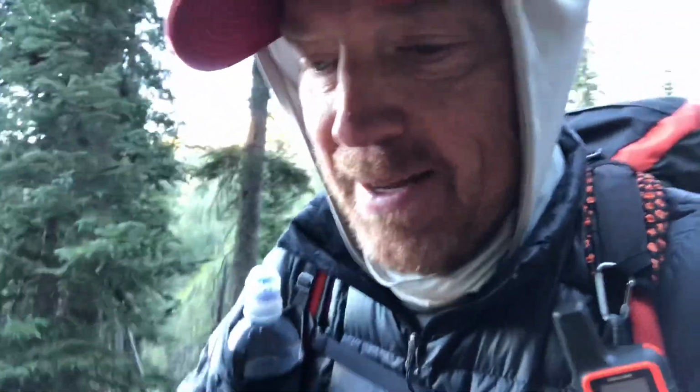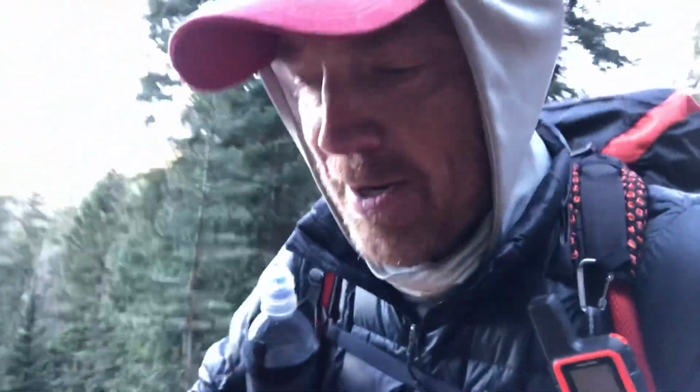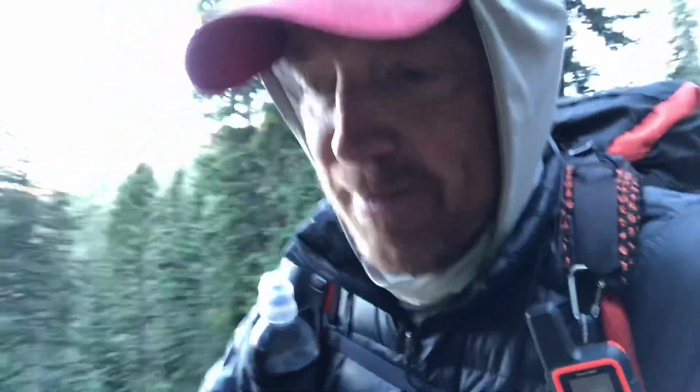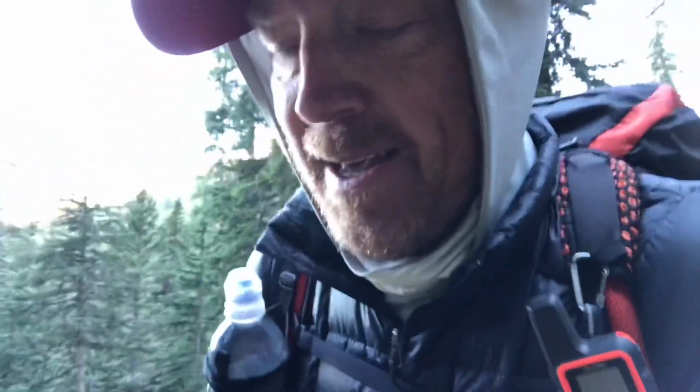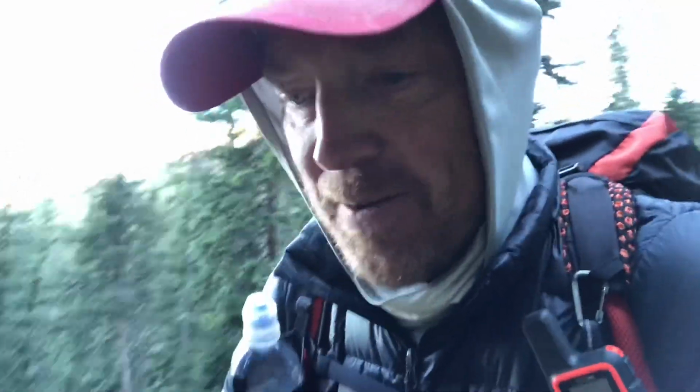So we're making our way down. We've got a little descent here, about 2 miles, and then it goes up a little bit for about 2 miles, but then it flattens out. So we're hoping the relatively flat day today will allow us to get some good miles in.